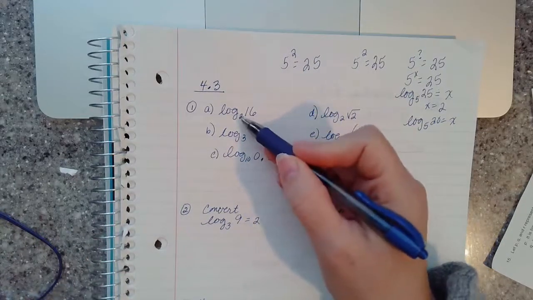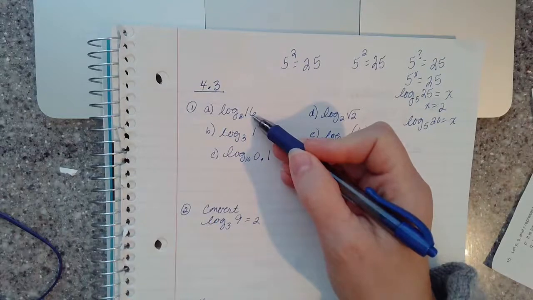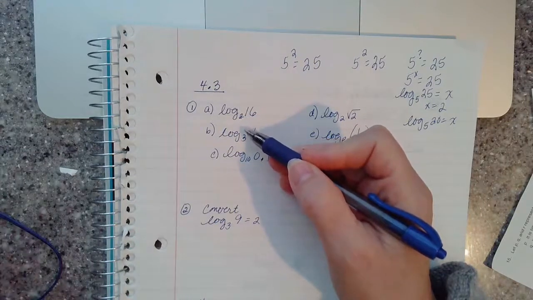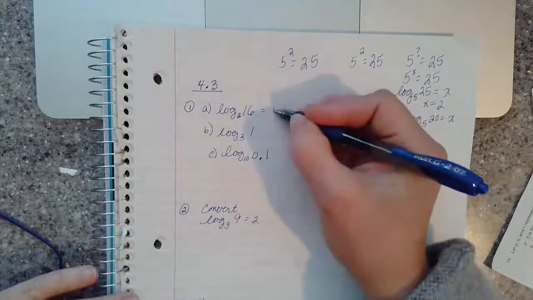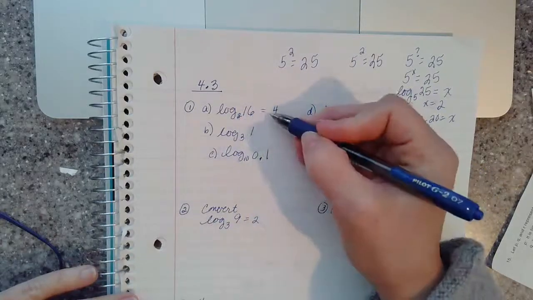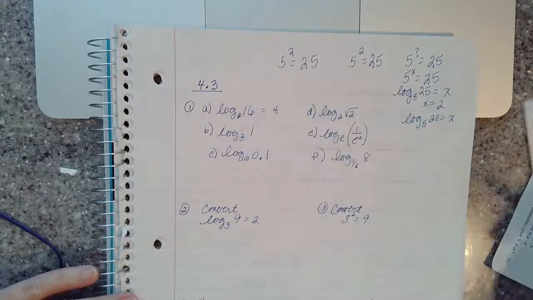It's saying 2 to what power is 16? So 2 times 2 is 4, 4 times 2 more is 8, and then 8 times 2 more is 16. So you have to multiply 2 times itself 4 times. And check it out, 2 to the 4th equals 16.